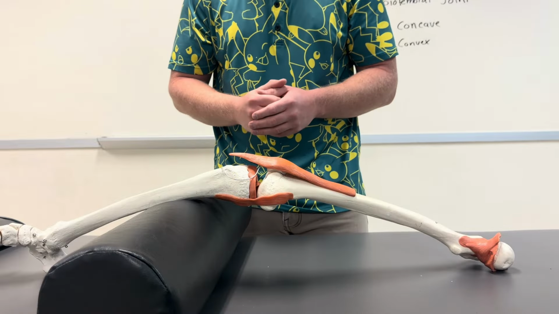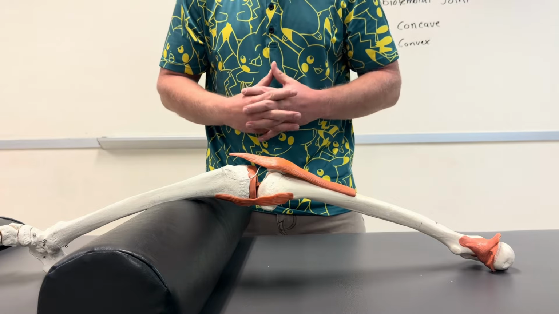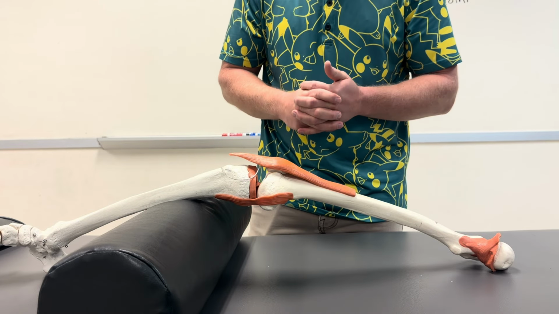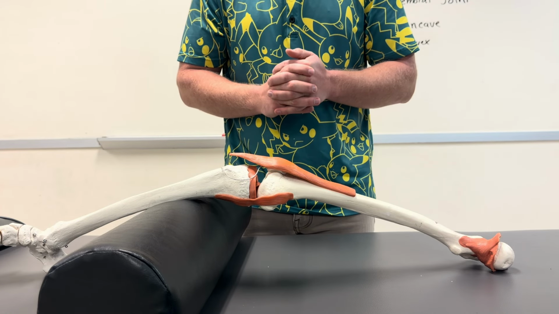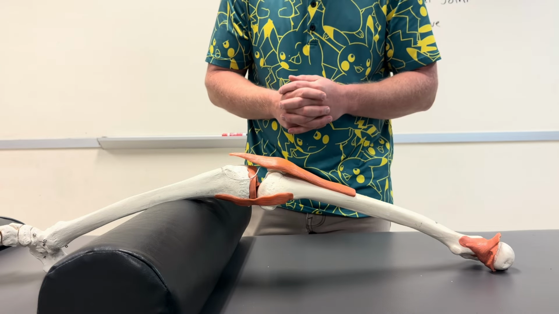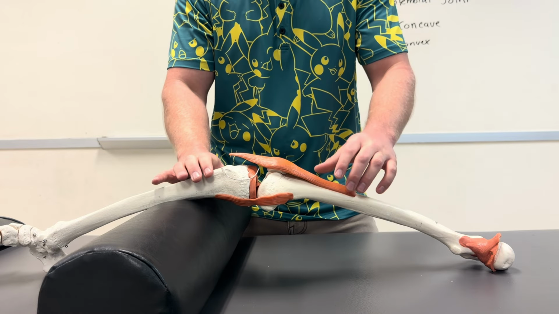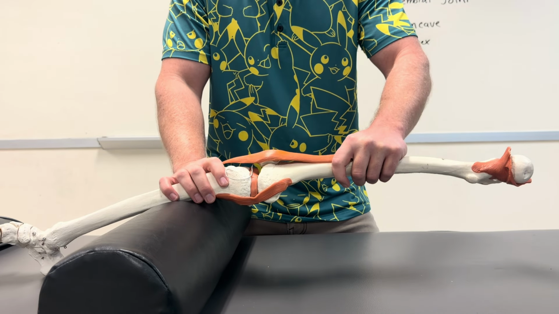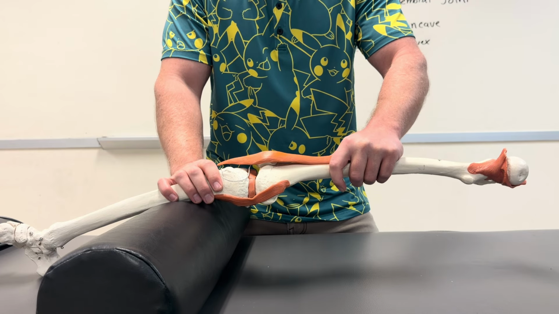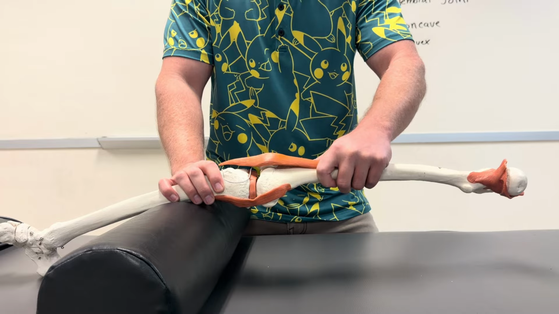So once you have an understanding of the arthrokinematics of the tibiofemoral joint, the next question is, how do we use this in clinical application? So I'm going to show you a few really easy joint mobilizations to help improve your patient's knee flexion or knee extension. So let's start with this position here first. If somebody comes into clinic and they are lacking knee extension, then this is a really easy joint mobilization to help improve that movement.